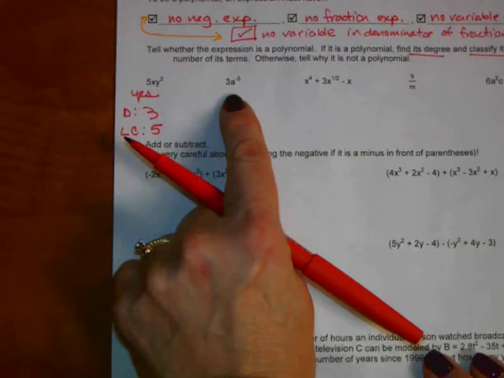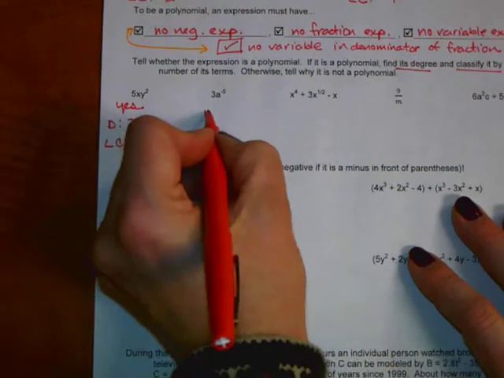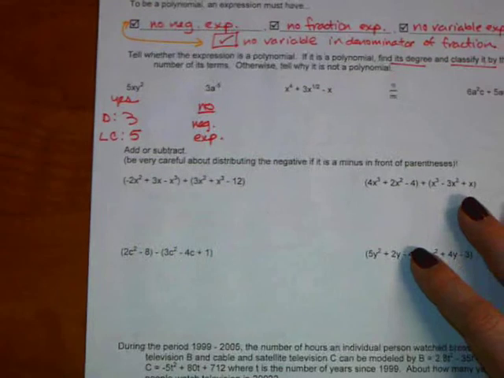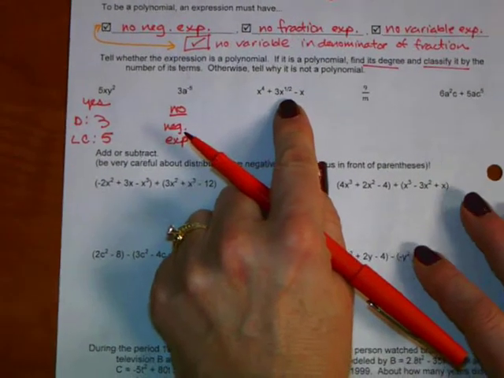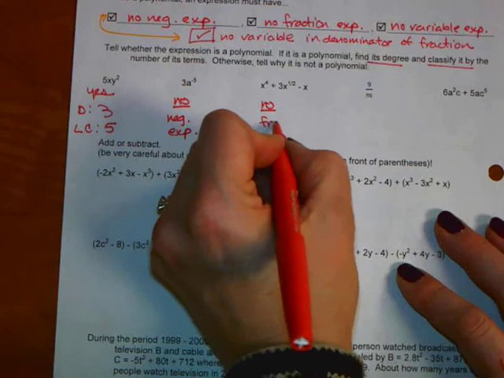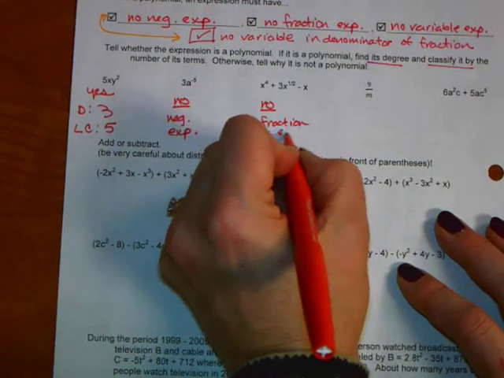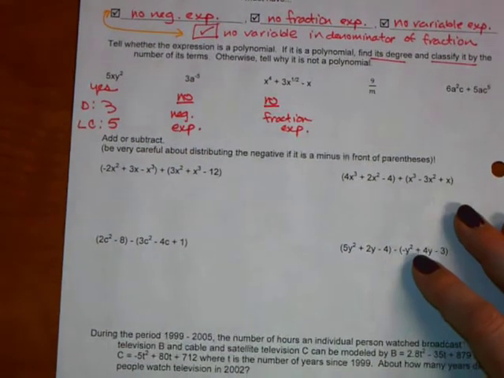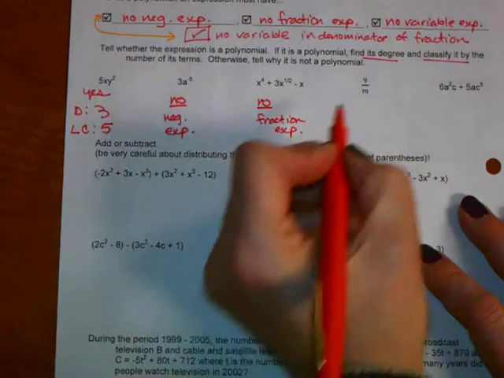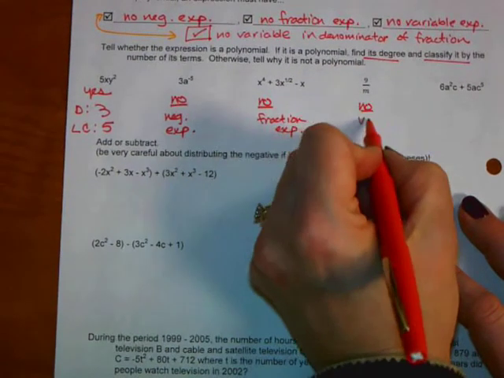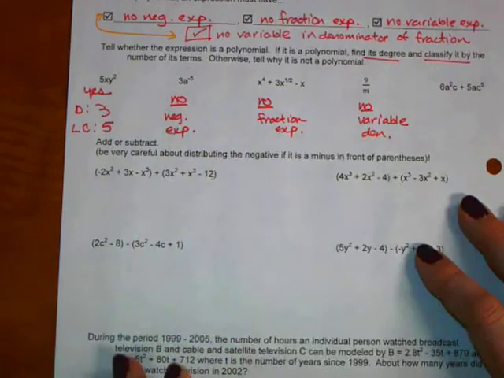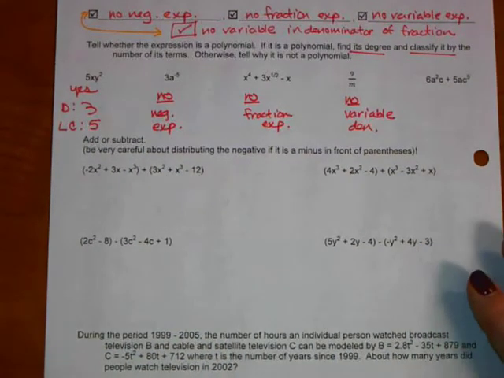Okay? Is this a polynomial? No. Why not? Negative exponent. Is this a polynomial? No. Why not? Fraction exponent. Is this a polynomial? No. Why not? Variable in fraction. Variable in the denominator. I abbreviated denominator, variable in denominator.